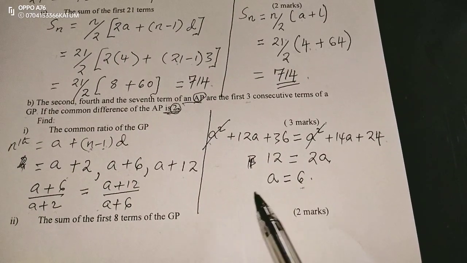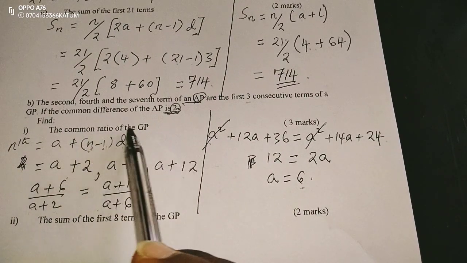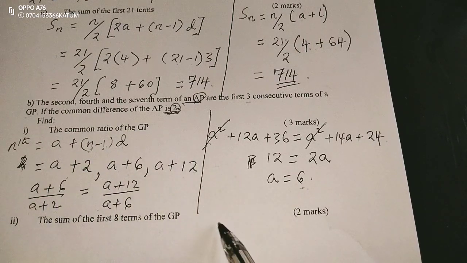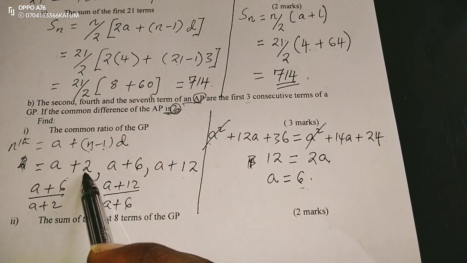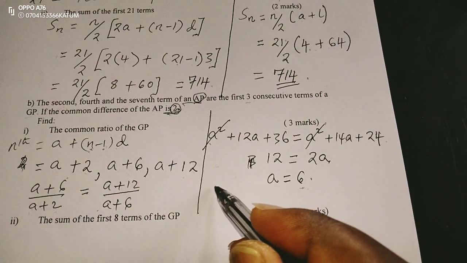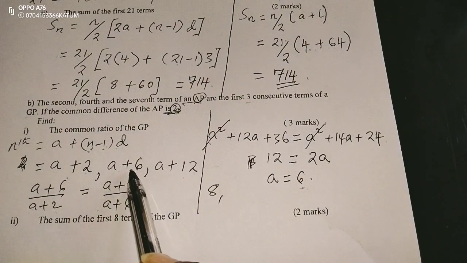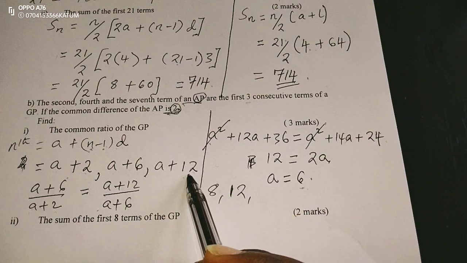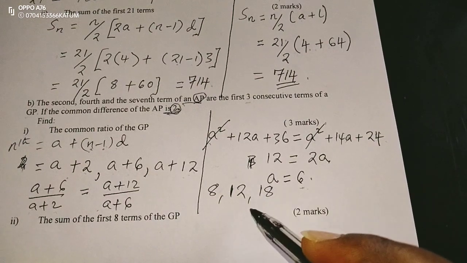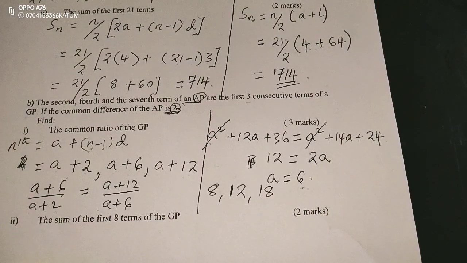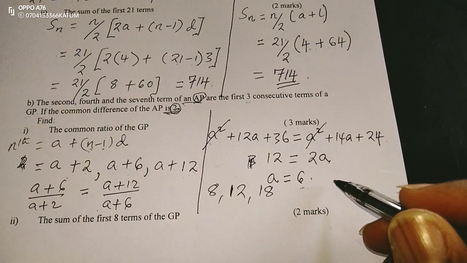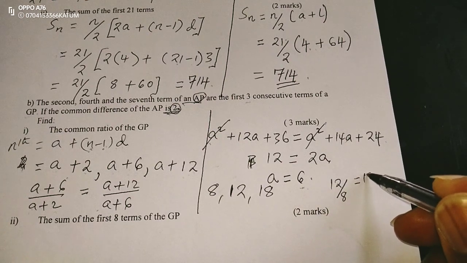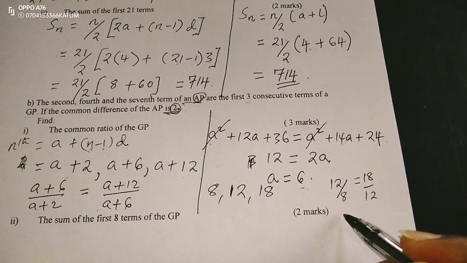Because I want the common ratio, I can fix the value of A in these terms now to get the terms. So A plus 2 now is going to be 6 plus 2, giving me 8. 6 plus 6, giving me 12. 6 plus 12, giving me 18. So now this means there is a ratio which will be obtained when I take either 12 out of 8 or 18 out of 12. That will be the common ratio.